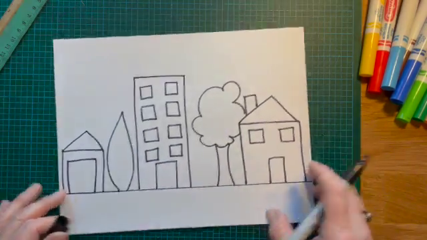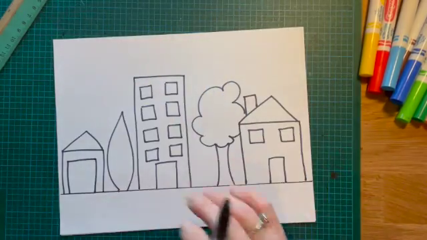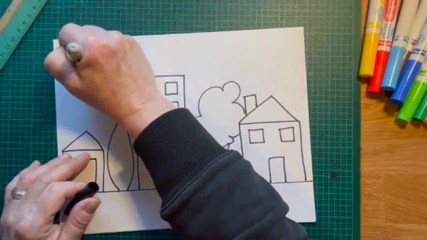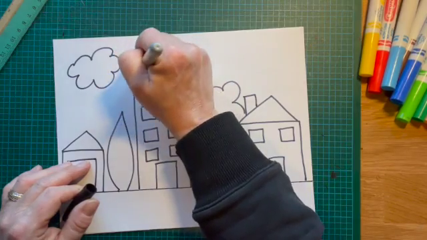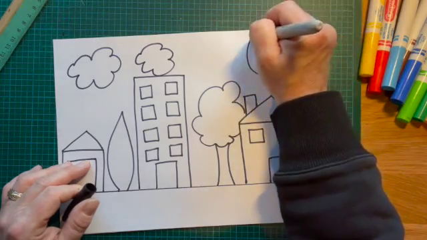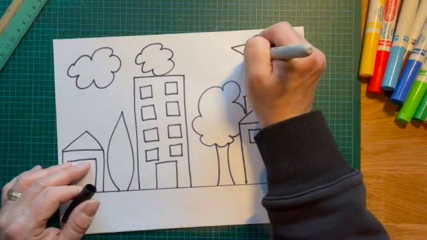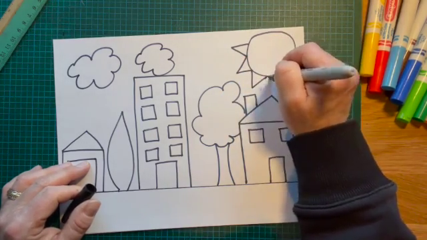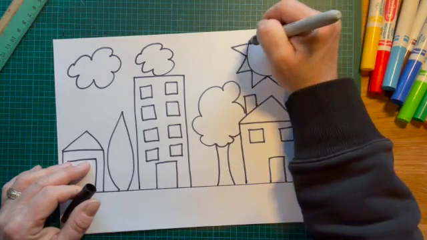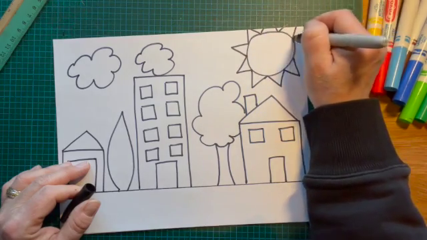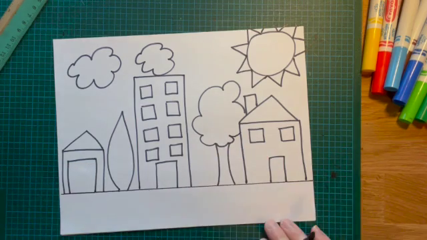There's my simple scene. I might add some things up top like clouds. I might add the sun. And when I add the sun, I want to make sure I'm using shapes and not lines that stick out, because I want my shapes to be filled in with color. And if I use lines, then it doesn't close in. So I think I'm pretty much done, and I think I'm pretty happy with this.